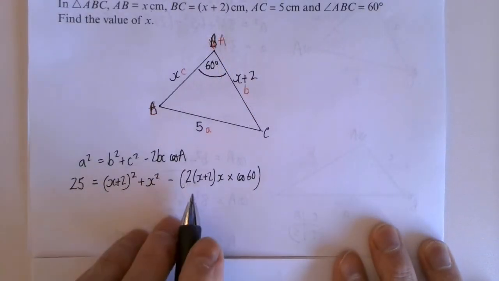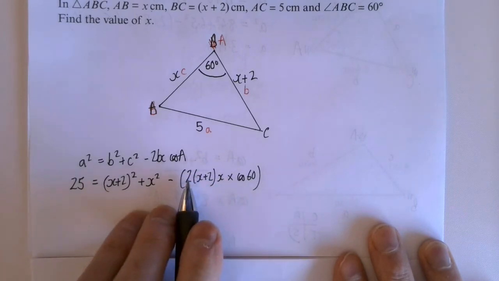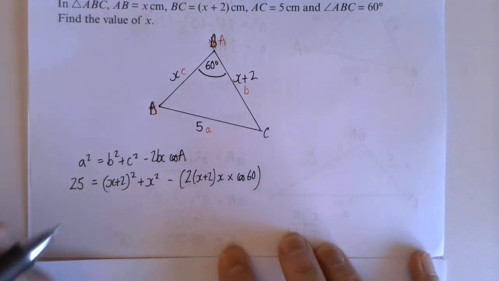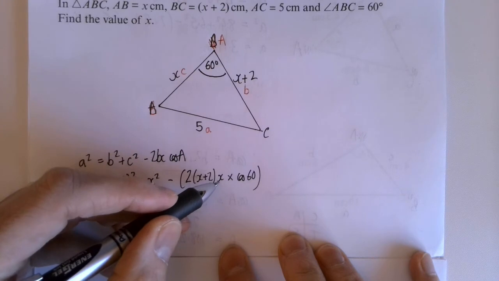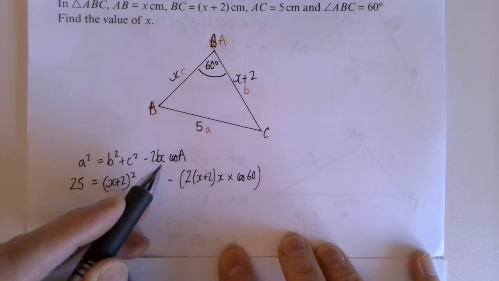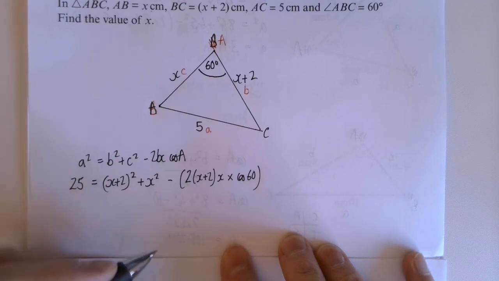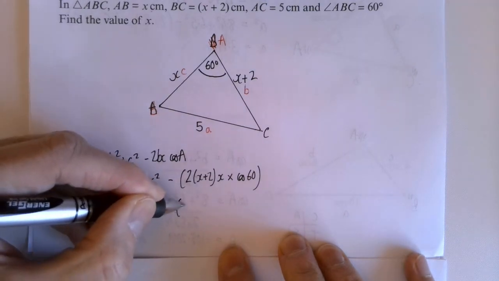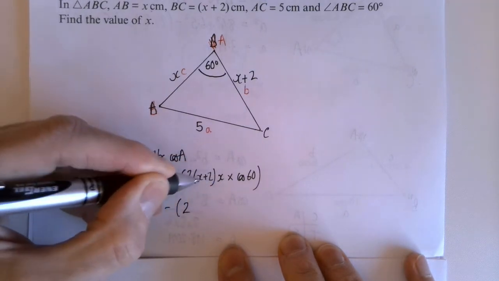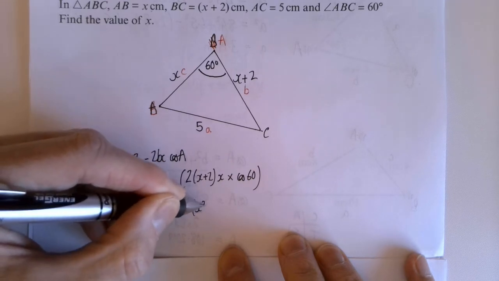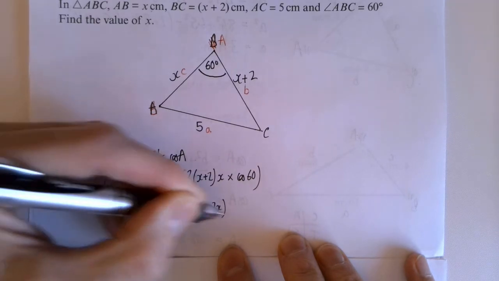Okay, this looks a bit nasty at the moment, doesn't it? So I'm going to work on this. So I've got x, if I multiply this bracket by x, I've got to do 2b, which is 2 lots of that, times c, which is x. So that gives me, I'm going to leave the 2 where it is, that gives me x squared plus 2x.